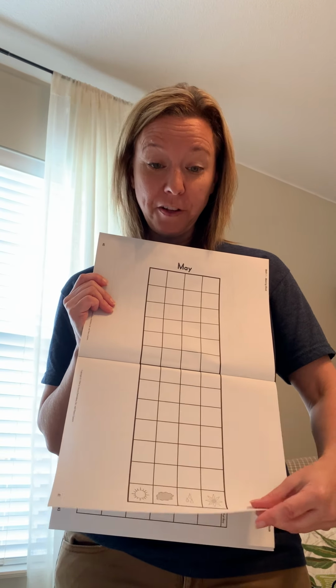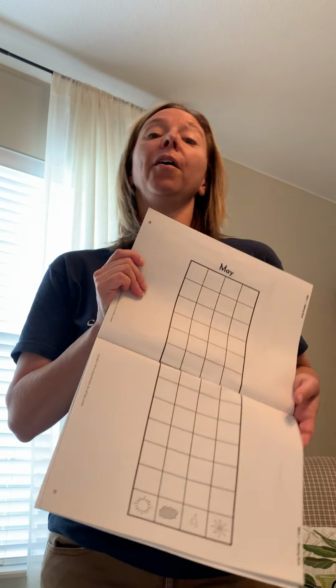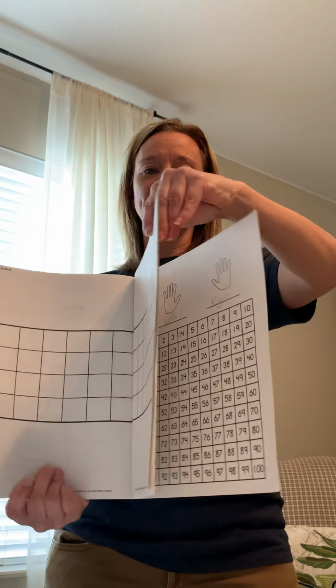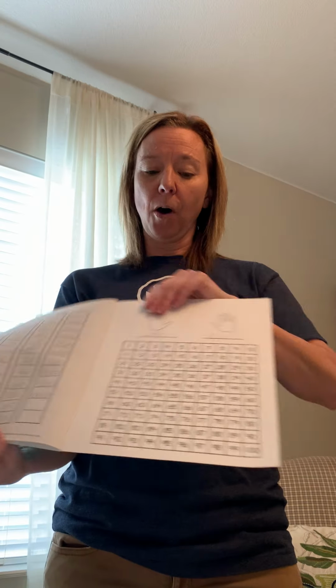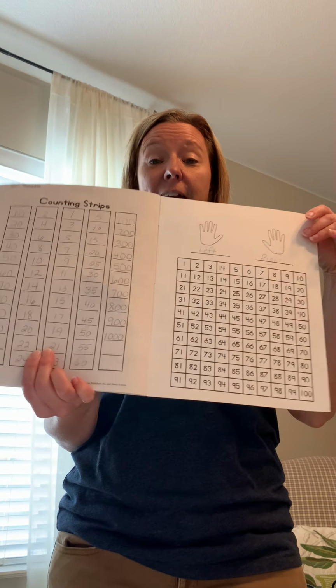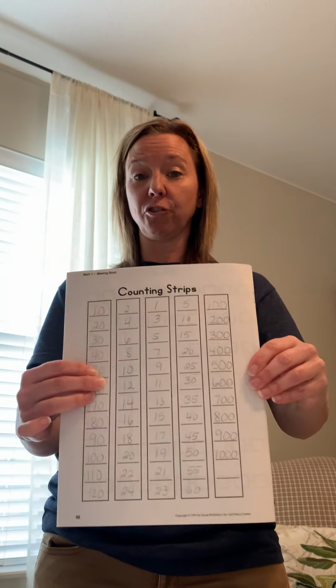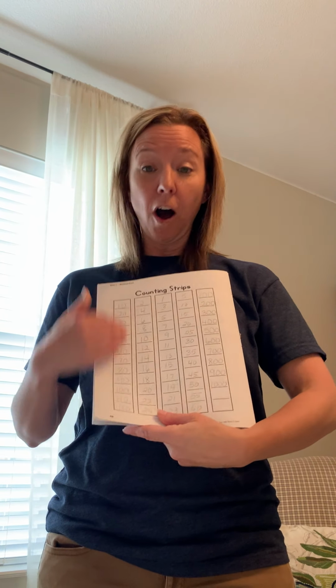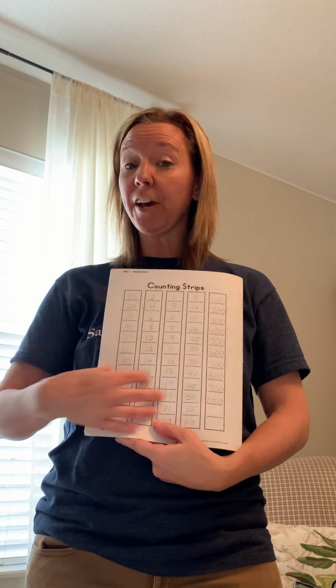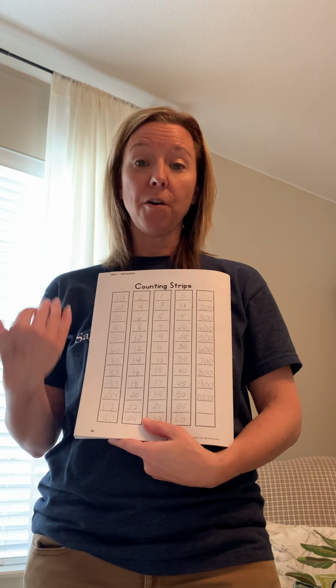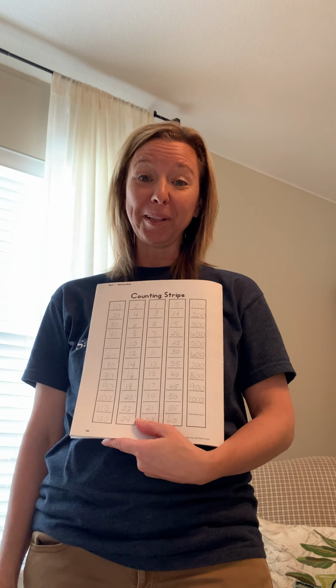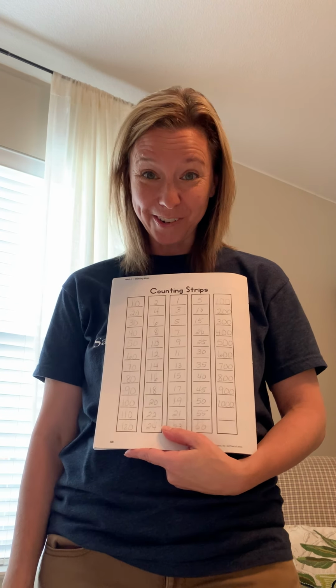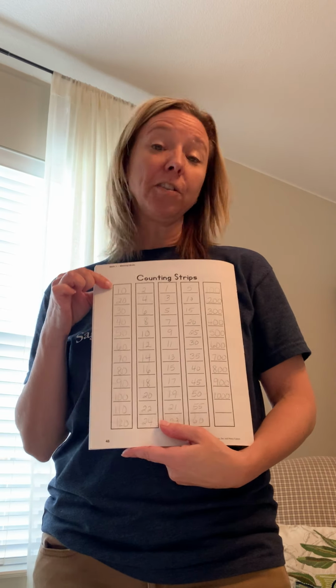All right. After you fill in your next one, come all the way to the back. It's not as many pages as it used to be. We'll come all the way to the back to our counting. And we're going to do just our counting strips today, okay? We're going to do all of them so we can finish out the year knowing we know all of our counting strips we learned this year in kindergarten. Okay? So let's start with our 10s.